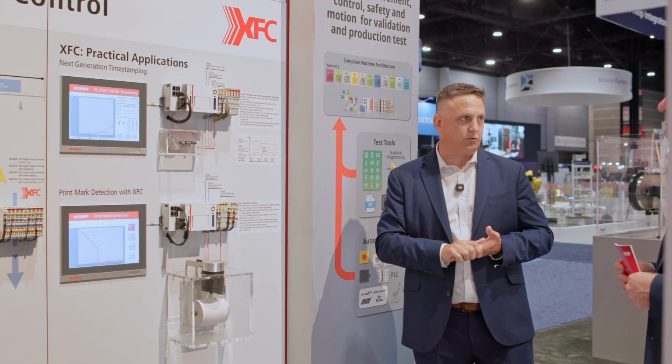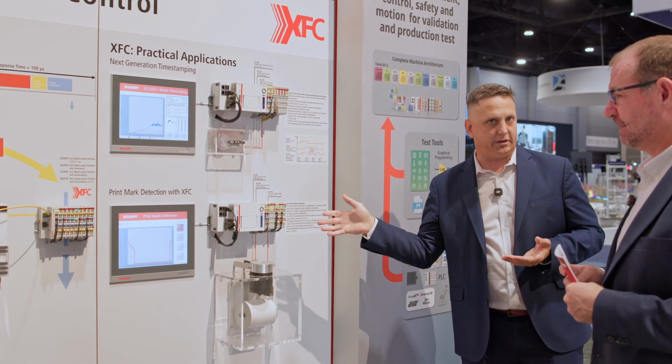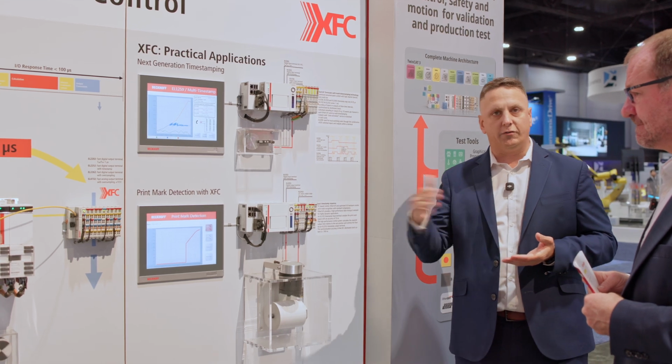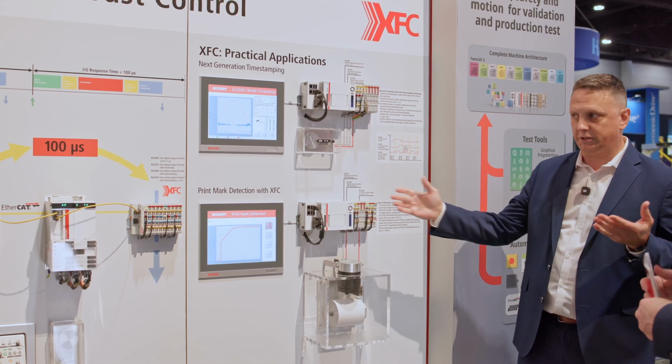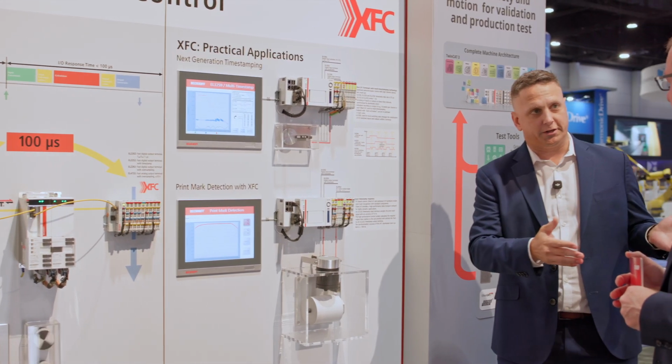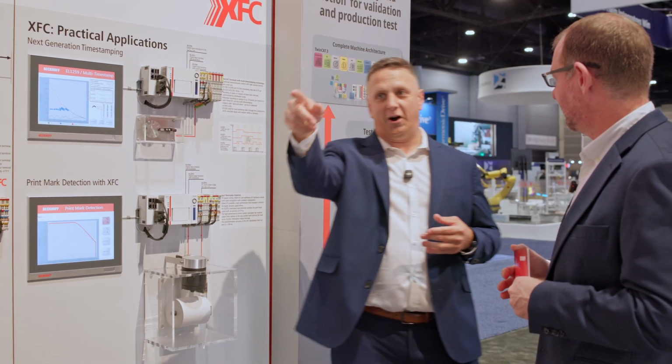Okay, great. So what are we showing here? What are we highlighting at the show? Good. We've got the XFC wall. XFC stands for eXtreme Fast Control. This is the capability in our measurement terminals that allows us to do oversampling and reach sample rates of up to 50 kilosamples per second per channel across multiple channels. On the TwinCAT table, we've got a demo showing how we bring these complicated signals in and do the signal conditioning, and also how we visualize it on the screen. We also have a demo showing how we do the tight synchronization.